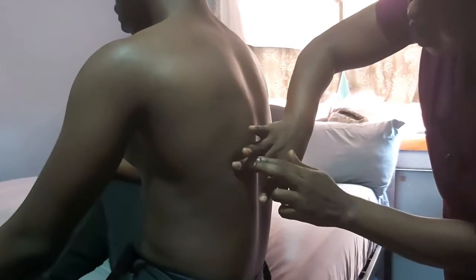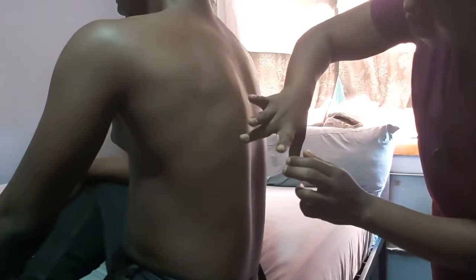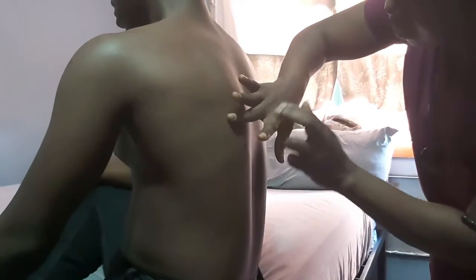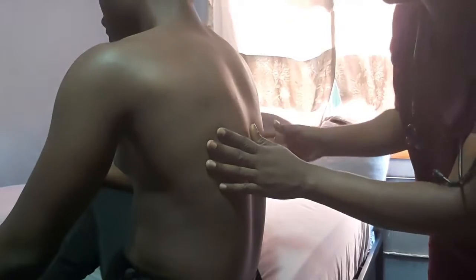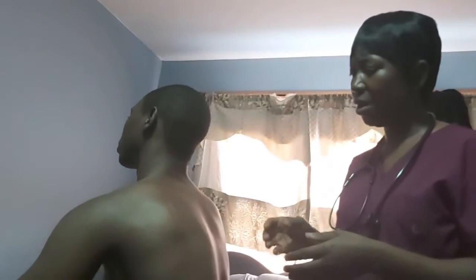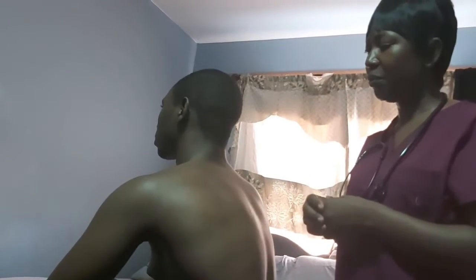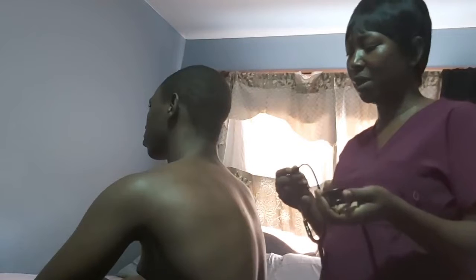I will percuss upward until I reach the level of dullness. Okay, good. The last part before we move to the anterior part is the auscultation. This is the sound generated by the breathing. It can be normal or abnormal. The normal includes bronchovesicular, bronchial, or vesicular. The abnormal sounds we can have are crackles, rhonchi, and wheezing.